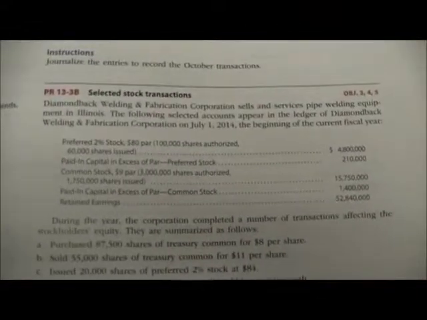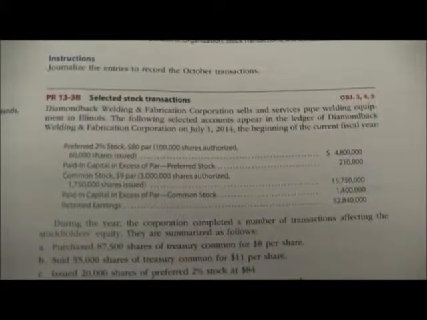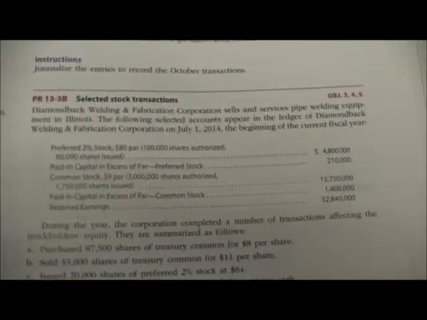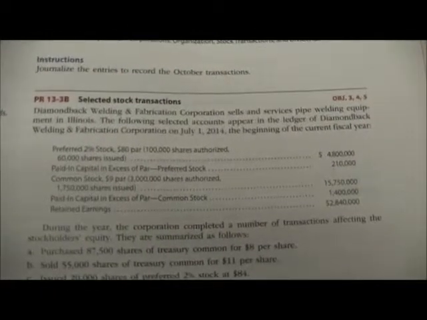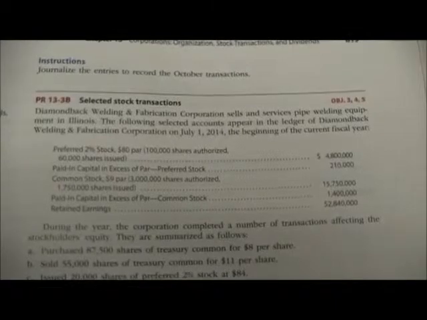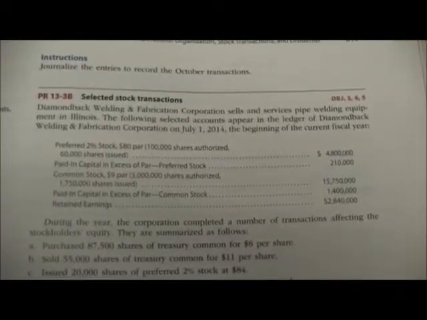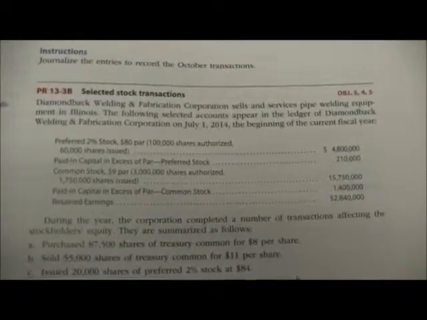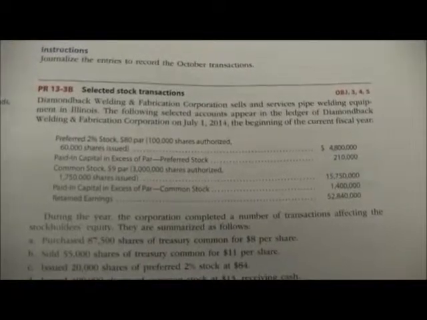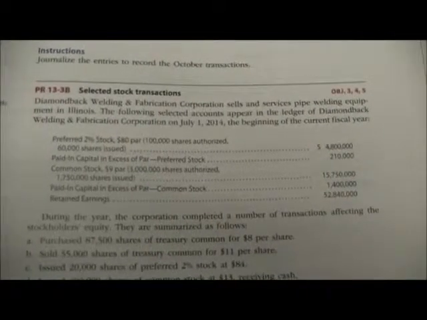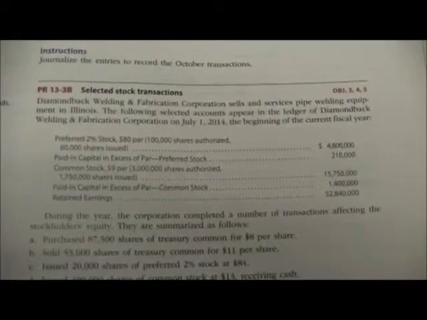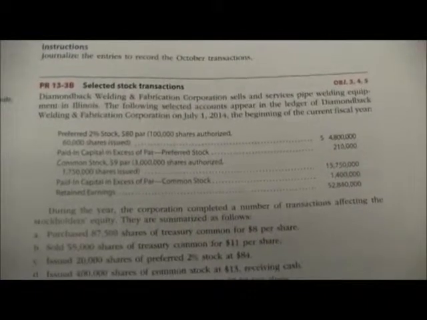Okay, for Chapter 13, we're going to do 13-3B, Selected Stock Transactions. Diamondback Welding and Fabrication Corporation sells and services pipe welding equipment in Illinois. The following selected accounts appear in the ledger of Diamondback Welding and Fabrication Corporation on July 1st, 2014, the beginning of the current fiscal year.